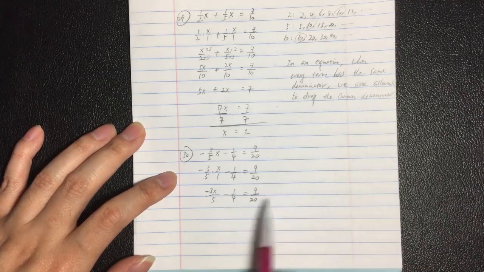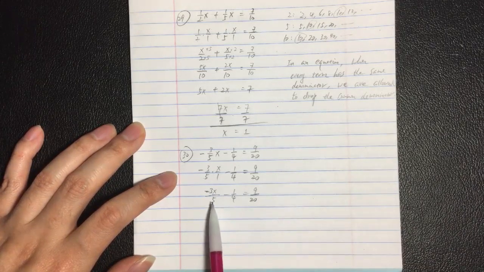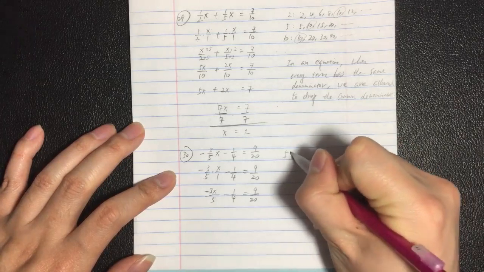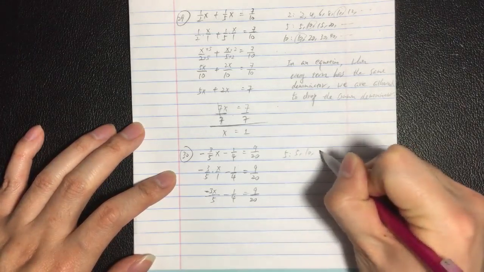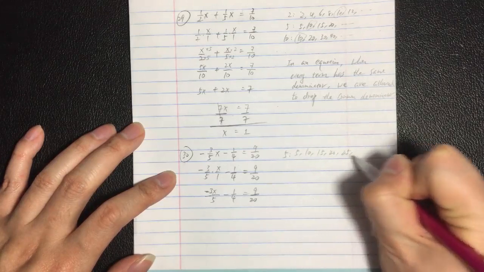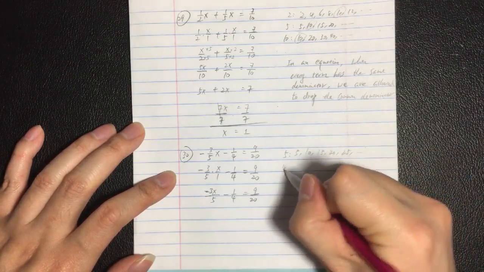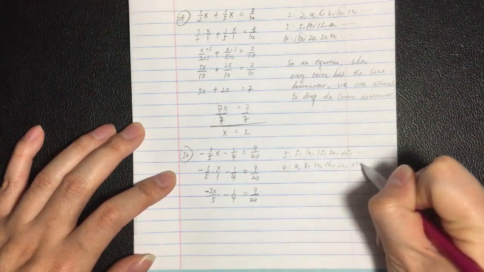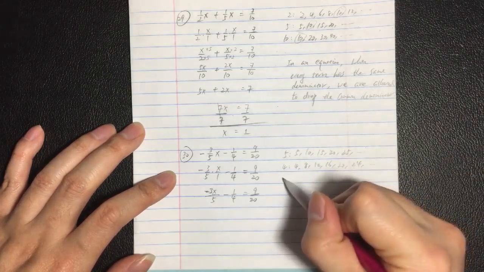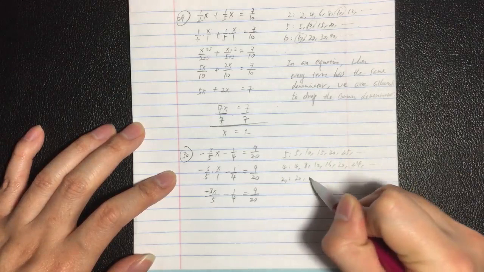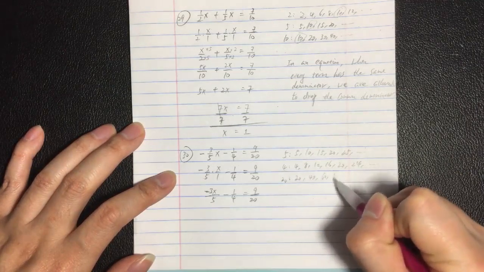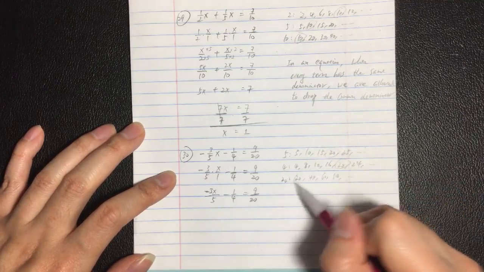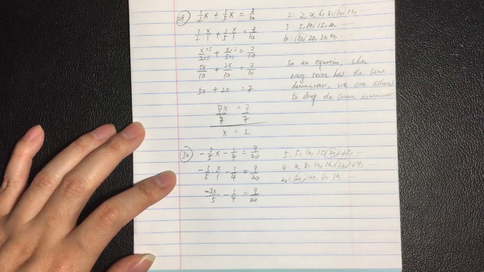Next, we find the common denominator. When an equation involves fractions, we try to find the least common denominator first. Multiples of 5 could be 5, 10, 15, 20, 25, and so on. Multiples of 4 could be 4, 8, 12, 16, 20, 24, and so on. Multiples of 20 are 20, 40, 60, 80, and so on. So the least common multiple here is 20.